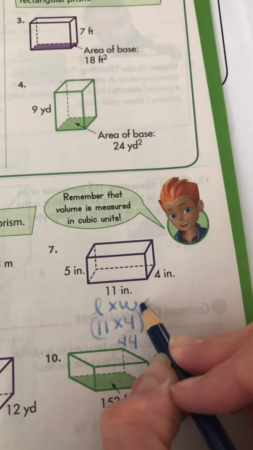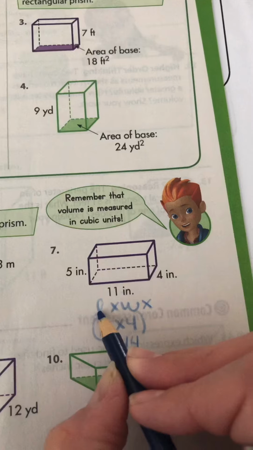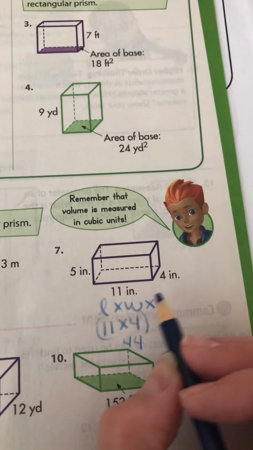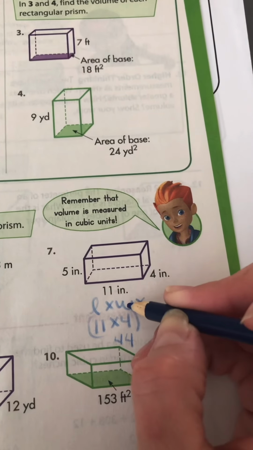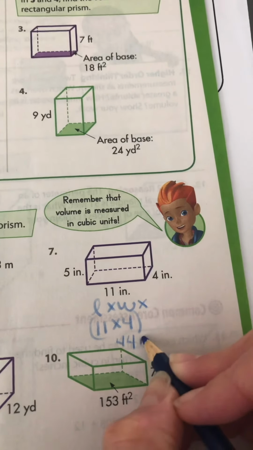I'm just drawing it like this because we're basically doing the same thing, except they're having you choose an order, like we're going to do the length times the width first and then multiply by the height. So length times width is our base, which is 11 times 4, which is 44 squared inches.